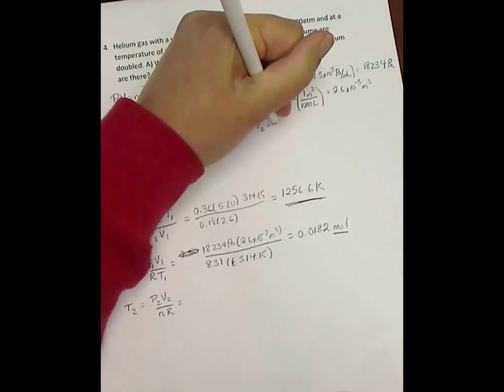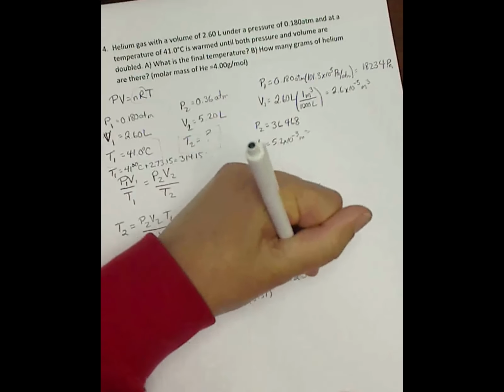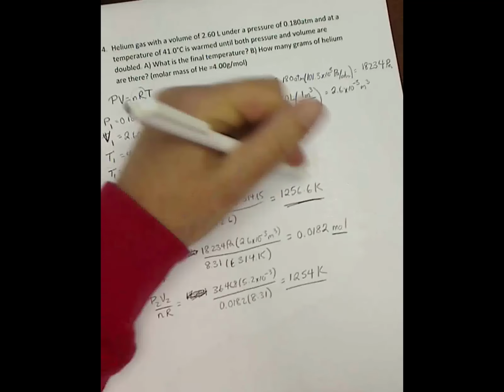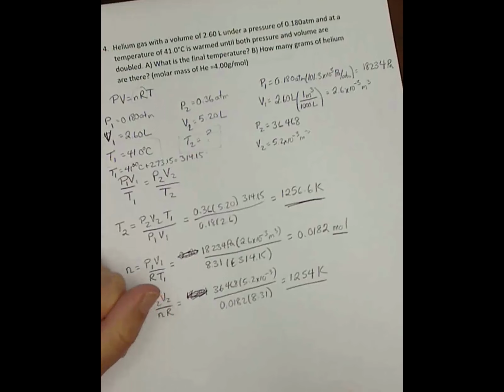I get the same answer. Okay, it's slightly different because of rounding errors. I get 1254 Kelvin. If I'd kept enough significant figures, I would have got exactly the same answer doing it the two different ways. All right, part B, how many grams of helium are there?